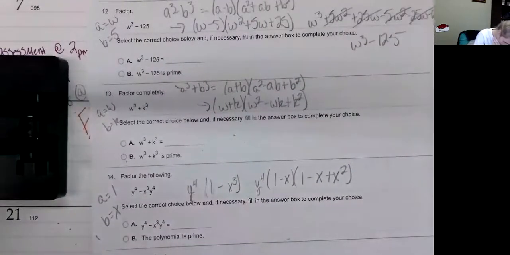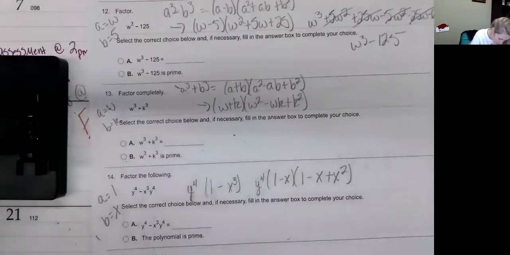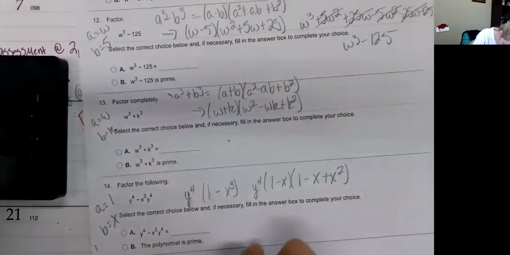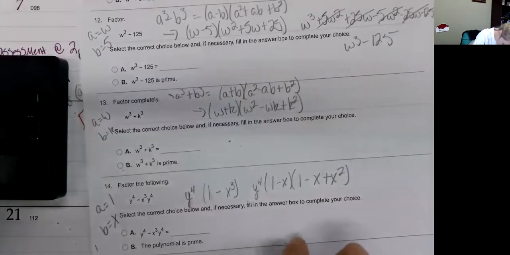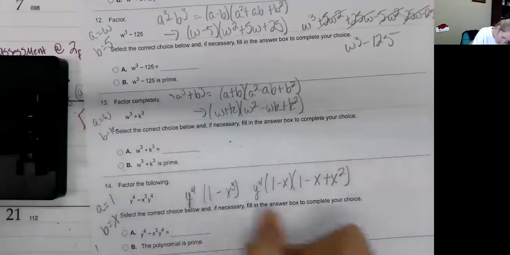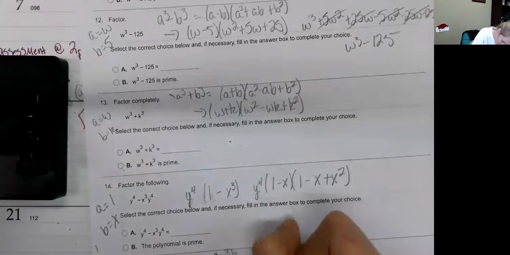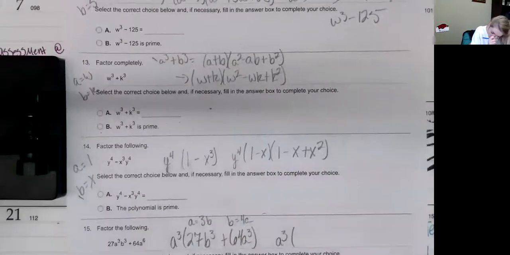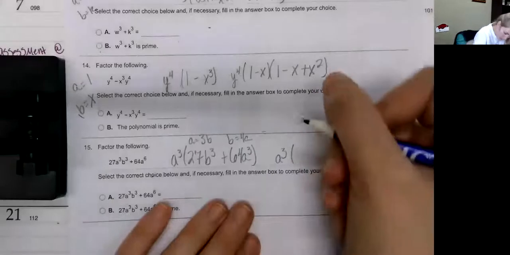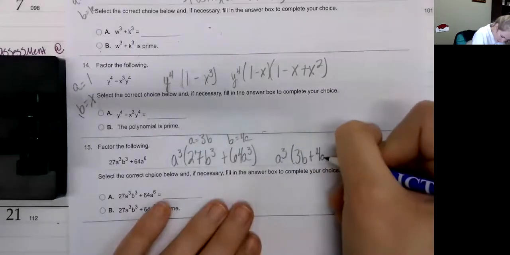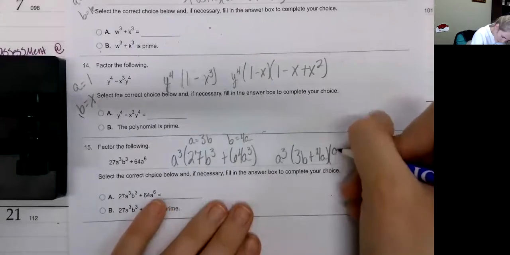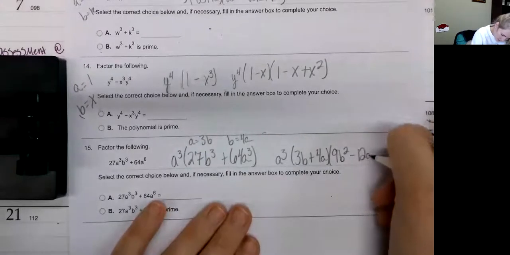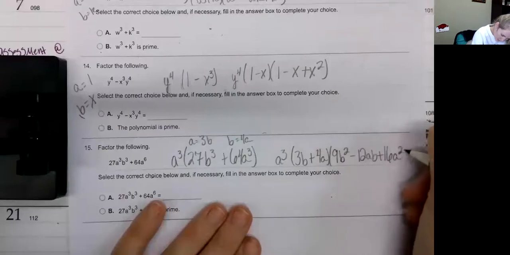All right, down here, 27a cubed b cubed plus 64a to the 6th. Great. All right, we can factor out an a cubed. So I have a to the 3rd, then I have 27b to the 3rd plus 64a to the 3rd. The cube root of this would be 3b. The cube root of this would be 4a. So here we go. A cubed times 3b plus 4a times 9b squared subtract 12ab plus 16a squared.